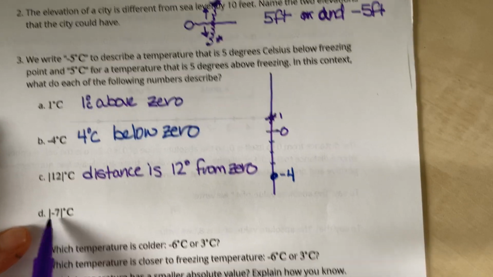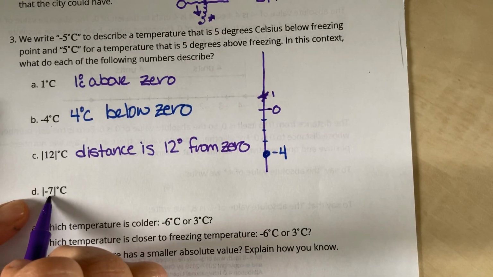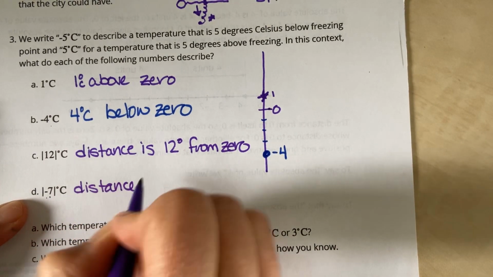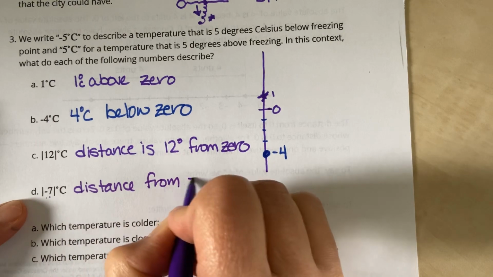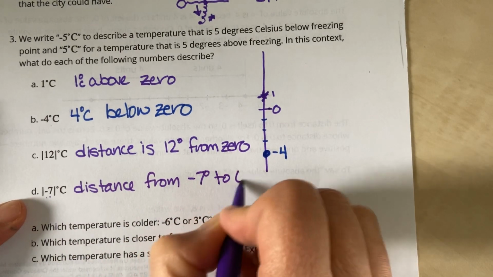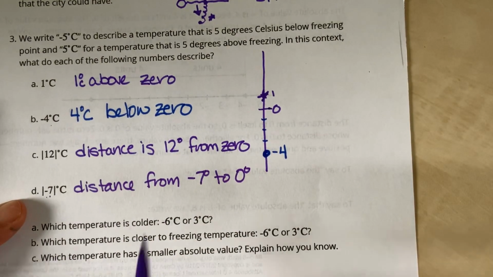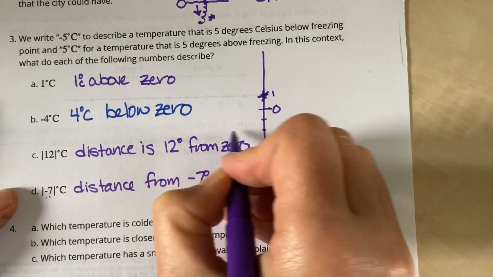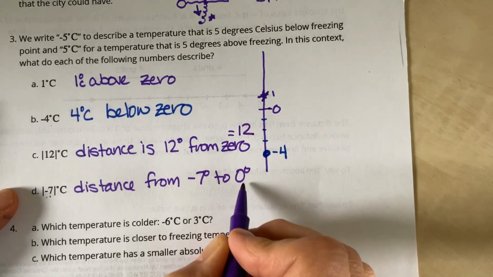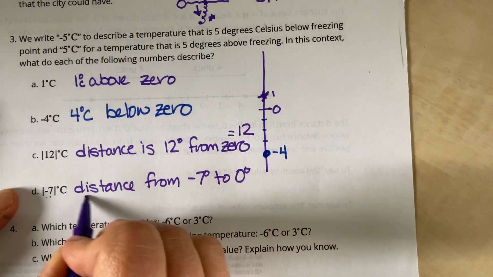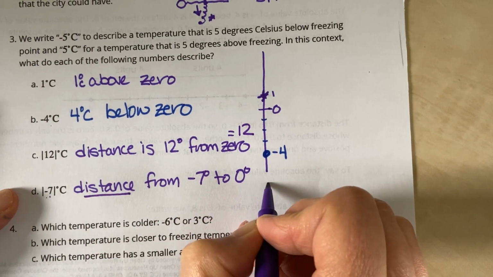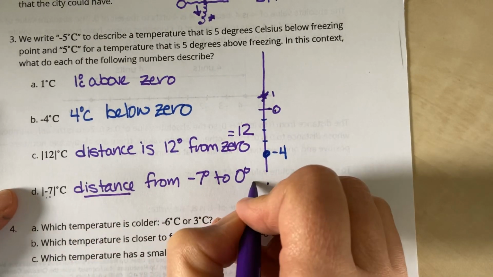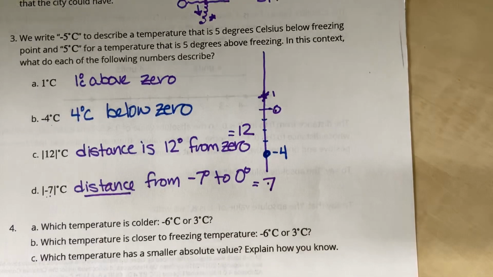This one, negative 7, means the distance from negative 7 to 0. From negative 7 degrees to 0 degrees, okay? This distance was 12 because no matter what, I went 12, right? This one would be, okay, I want a distance from negative 7, which would be down here. How much did I have to go to get to 0? I had to go 7. Okay, so my distance was 7.